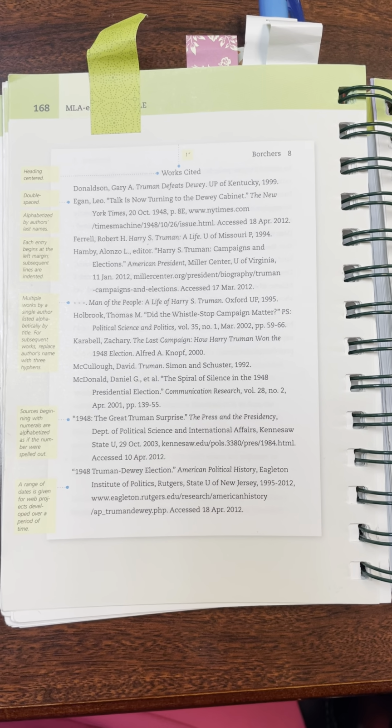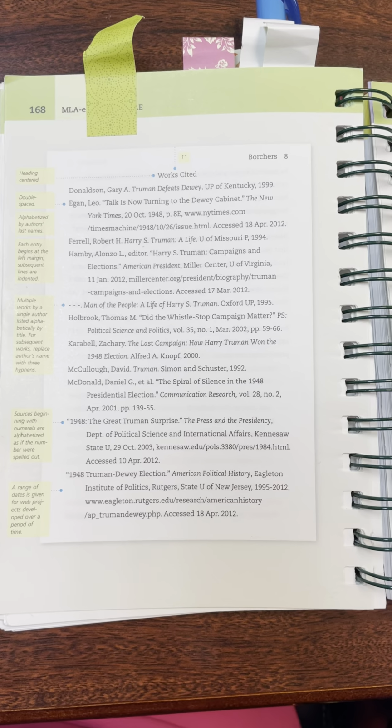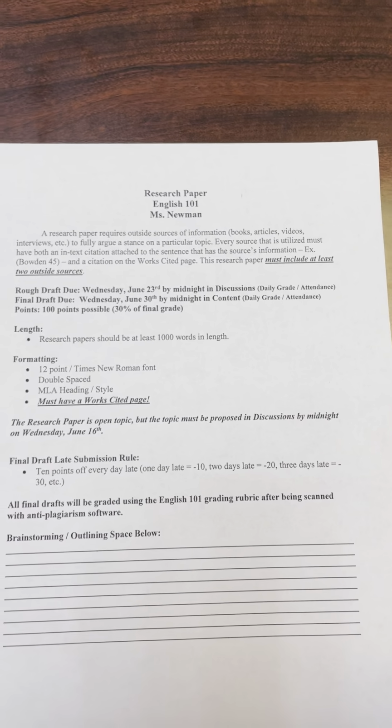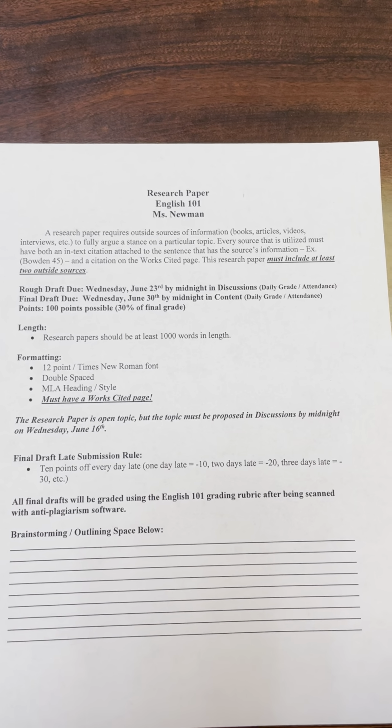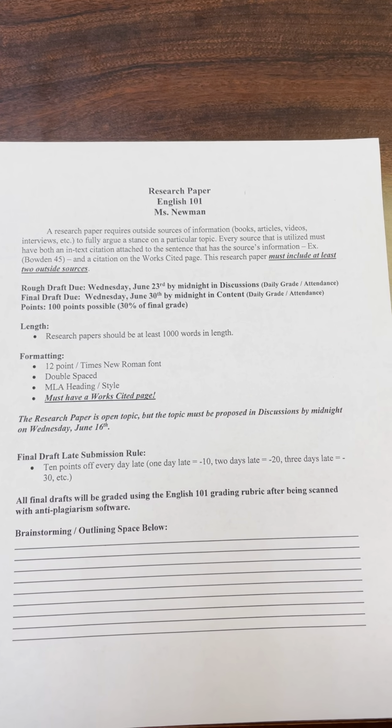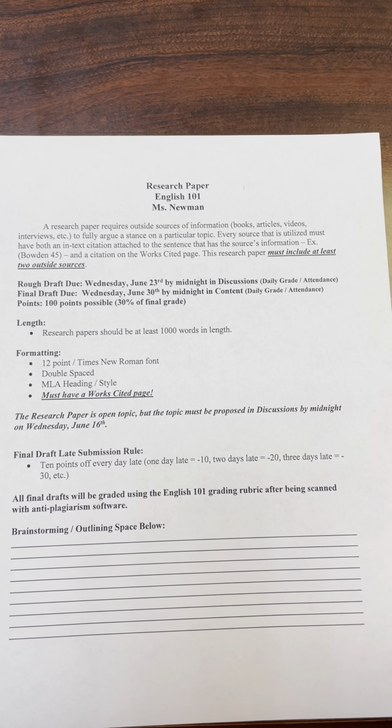So just make sure you go ahead and ask me and don't just skip citing it, because it will be scanned with anti-plagiarism software and I'll know if you've used outside sources and didn't cite them. So you will need to have a works cited page for this paper.